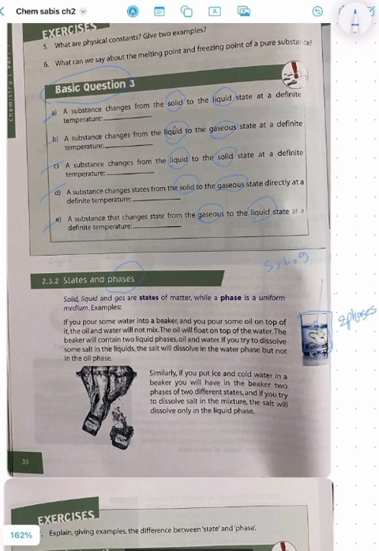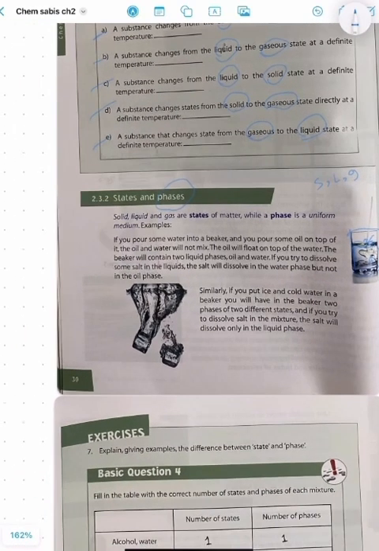But if we talk about states, how many states do we have? It's just one, because both of them are liquid. So oil is liquid, water is liquid, so only liquid state. But for example, let's say we have ice in water, okay, how many phases do we have and how many states do we have? Let's talk about states.